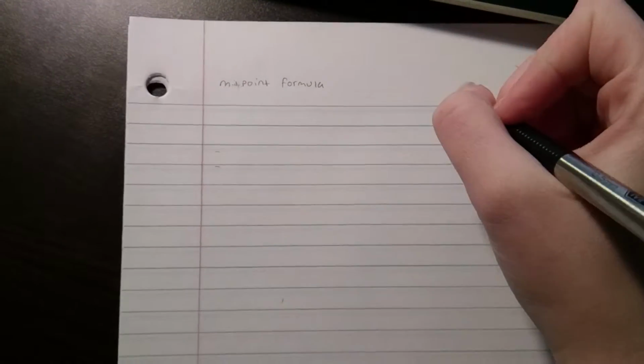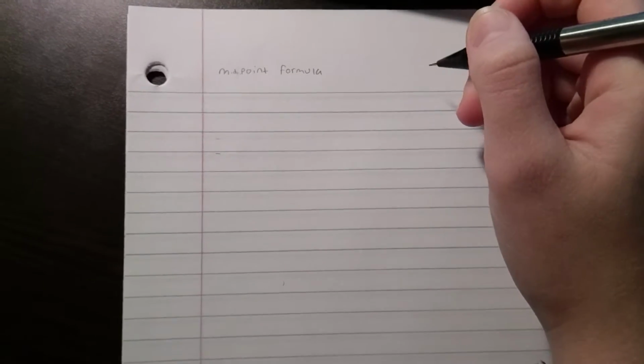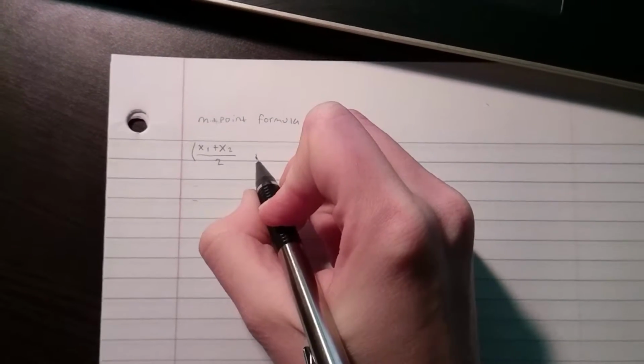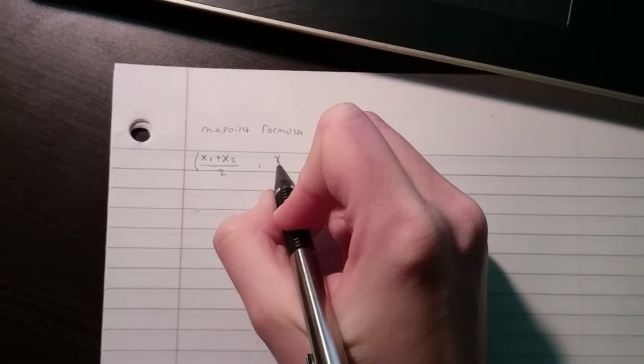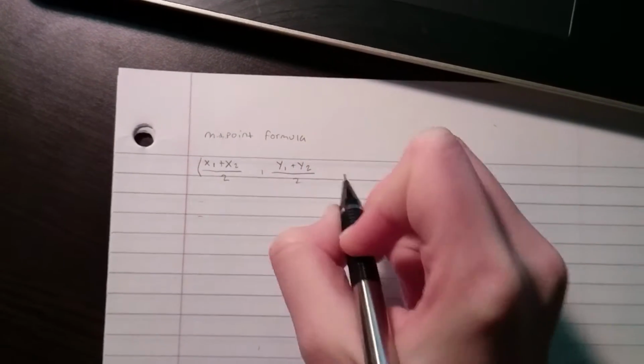Okay, so in this video, I'm going to show you how to find the midpoint between two coordinates on a graph line that's equidistant from these points. So we're going to start off by writing down the midpoint formula. The midpoint formula is (x1 plus x2) divided by 2, and then you also have (y1 plus y2) divided by 2.